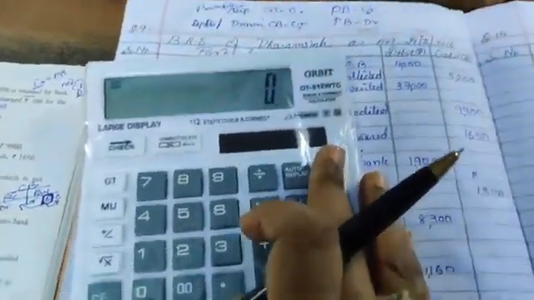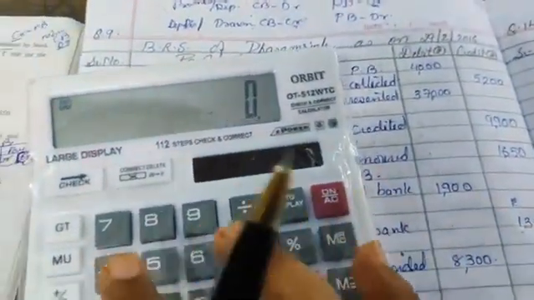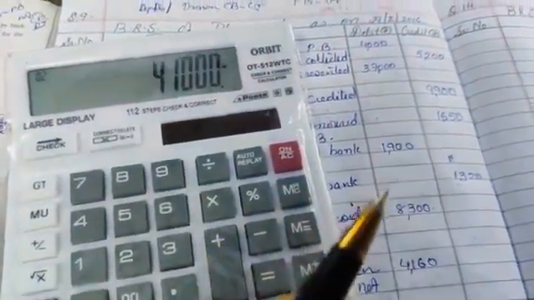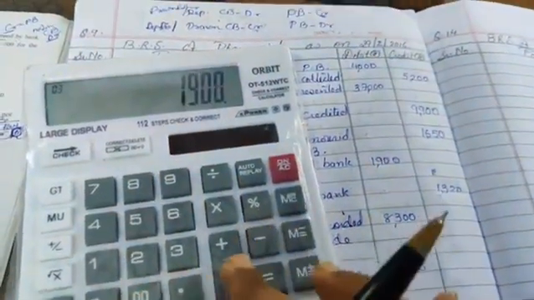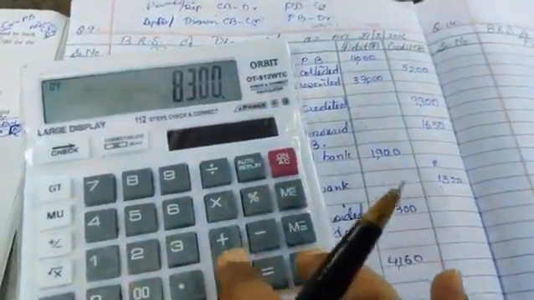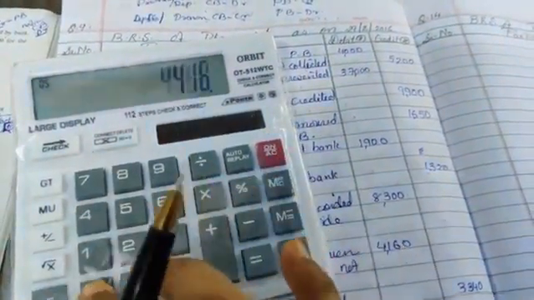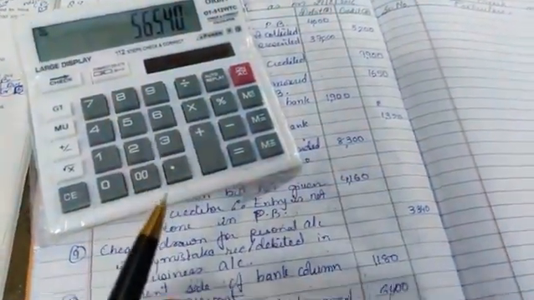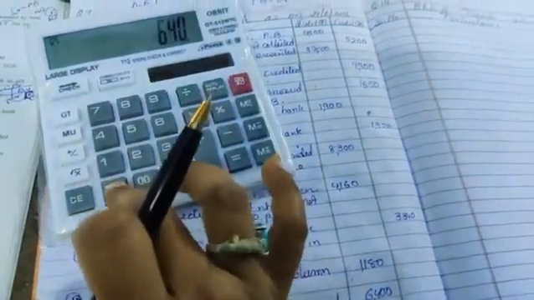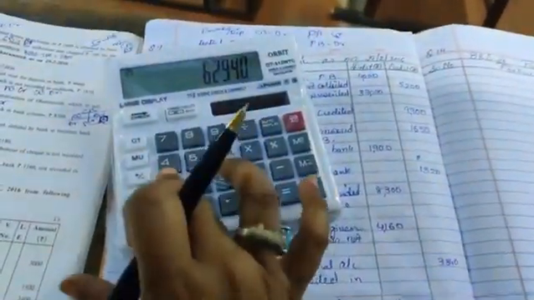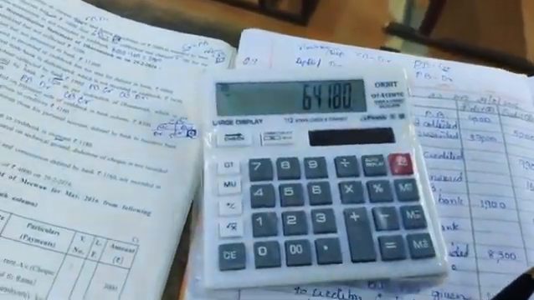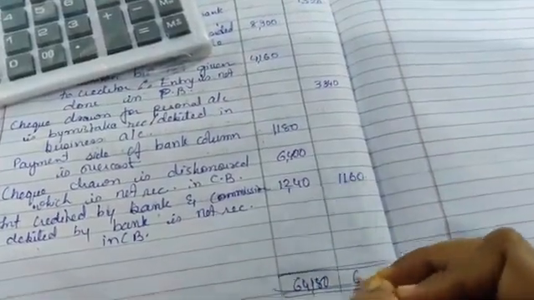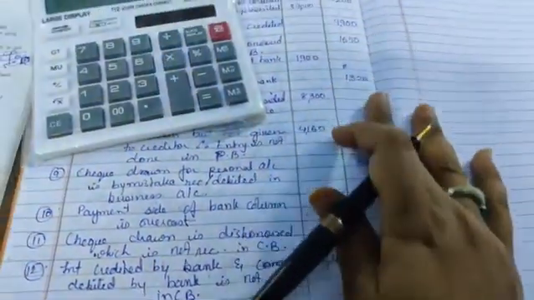Today by mistake the amounts are being pressed wrongly. Again I am doing 4,000 plus 37,000 plus 1,900 plus 8,300 plus 4,160 plus 1,180 plus 6,400 plus 1,240. So you are getting 64,180. So here both sides are 64,180.